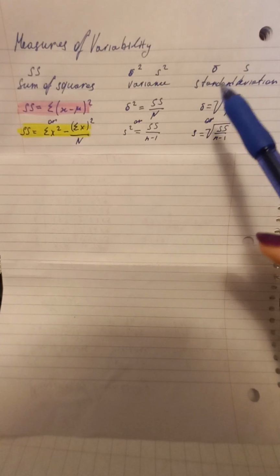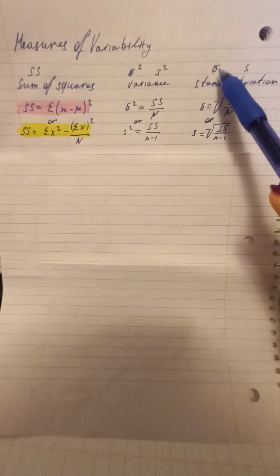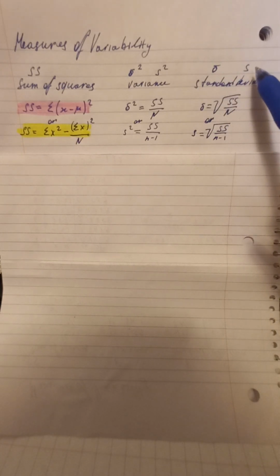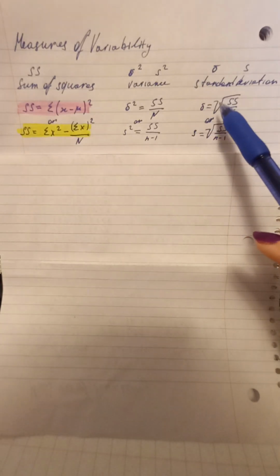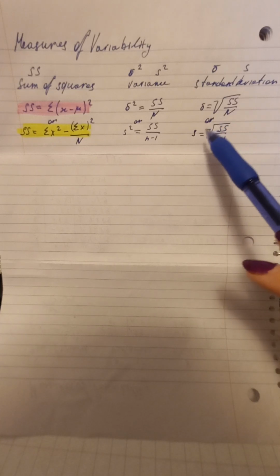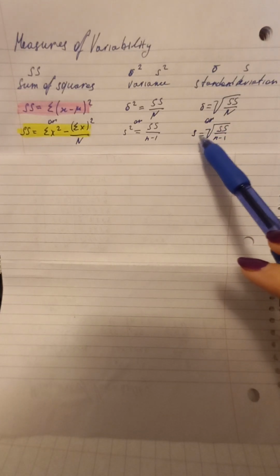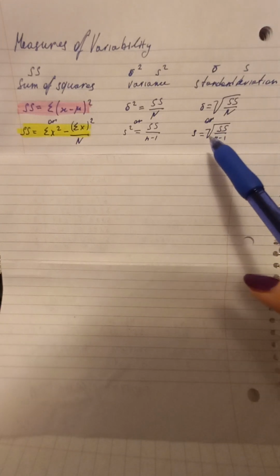It's the square root of variance, and as you can see, it's labeled in a similar way, where for population, standard deviation would be signified by sigma, and for the sample, it would be just s. So sigma equals the square root of sum of squares divided by n, and here s equals the square root of sum of squares divided by n minus 1.